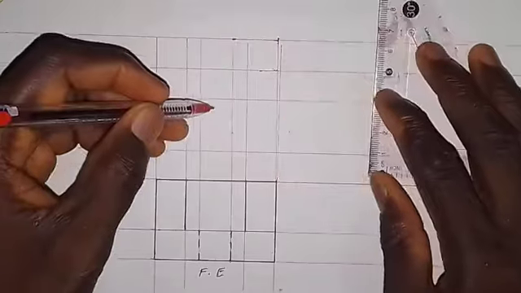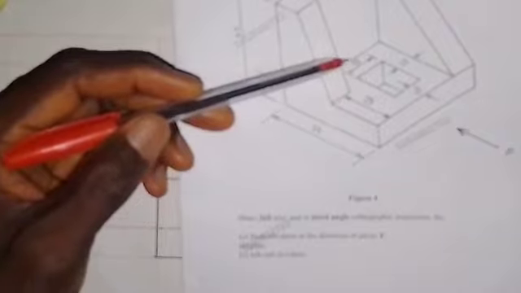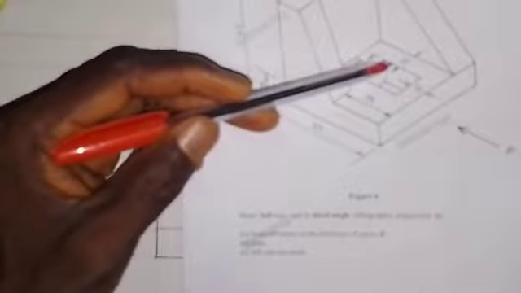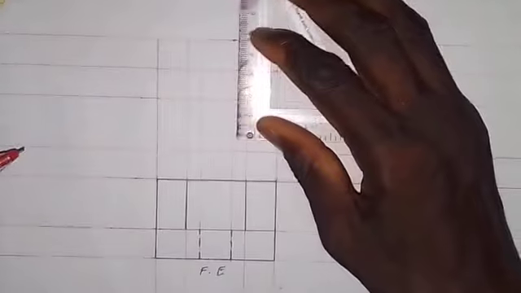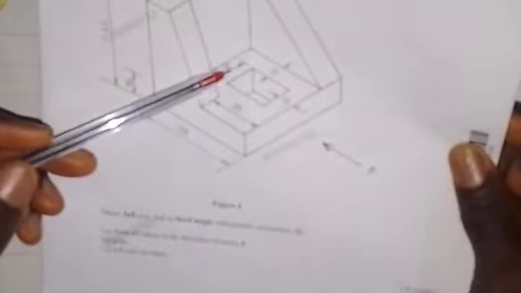Okay, so we have it here, and its length is not given to us. The length of the rectangle from here to here is not given to us, even from here to here is not given. They only give us the width from here to here. But I'm going to assume, I'll just take this distance from here to here as 15 millimeters. That's what I'm going to do.